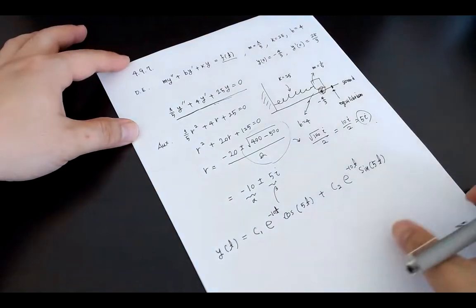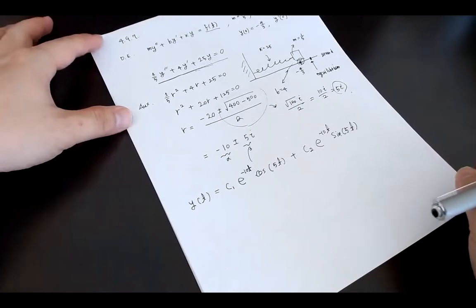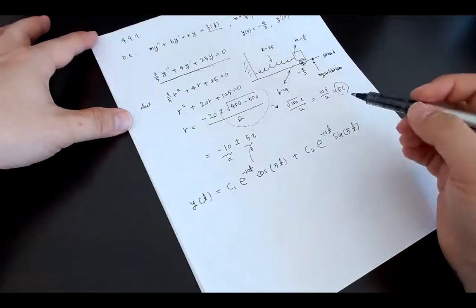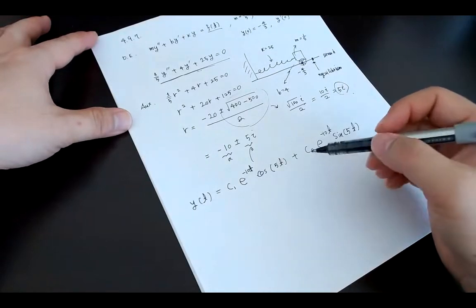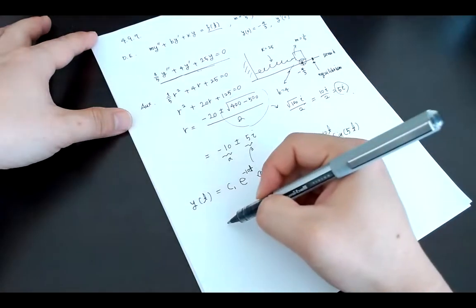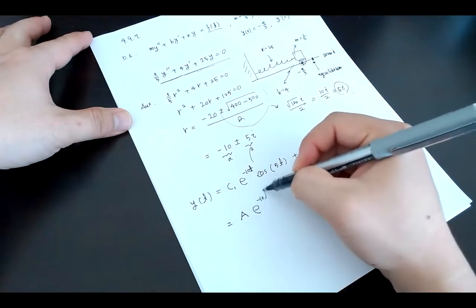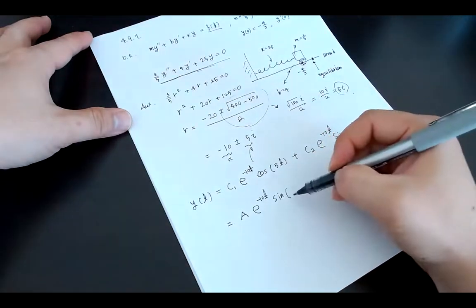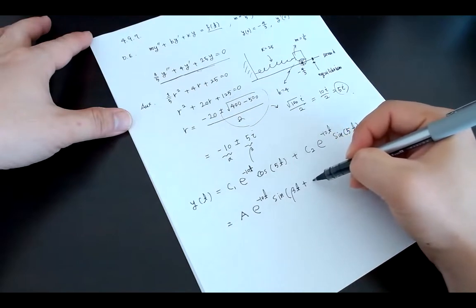Now let me find the phase amplitude form of the general solution. This is going to be A times e to the negative 10t times sine of beta t plus the phase angle phi.